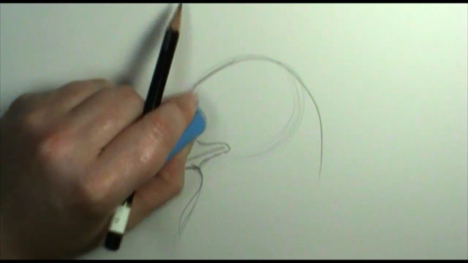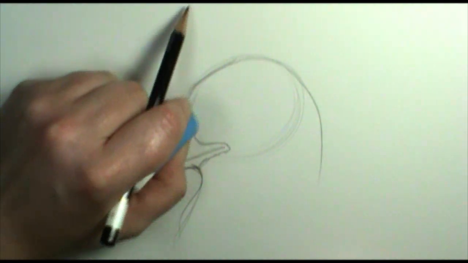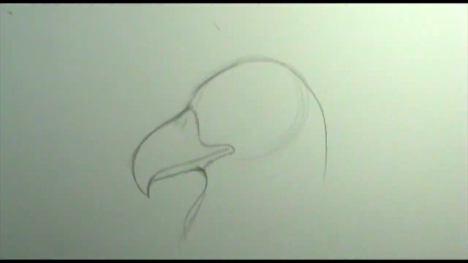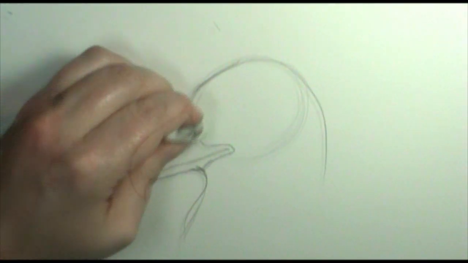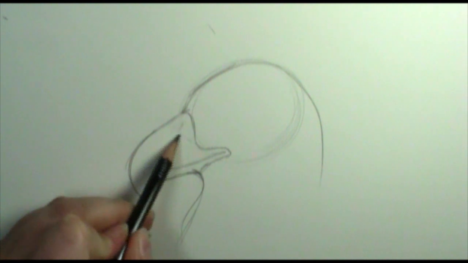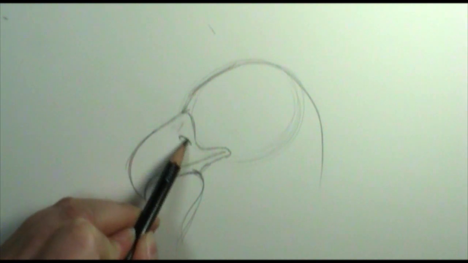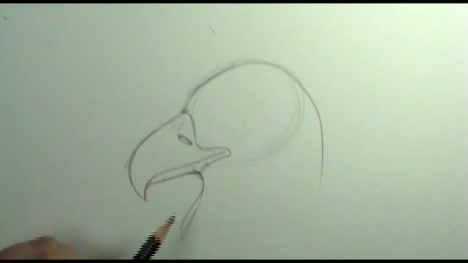I'll go ahead and erase this line here. First erase the lines I don't need, then I start drawing the lines that I do need. So right here, coming up at an angle, is going to be its nostril. It's a really flat oval shape right there.